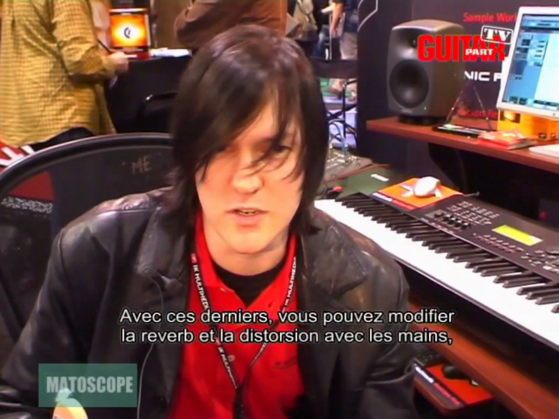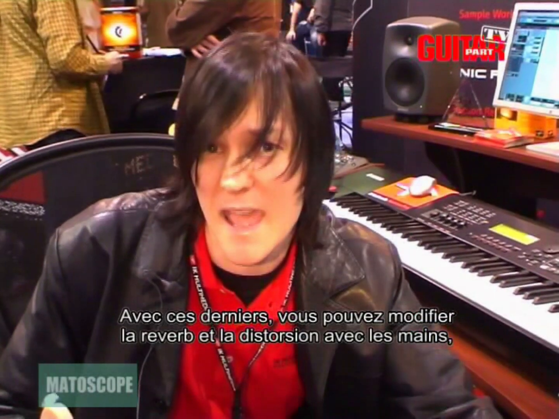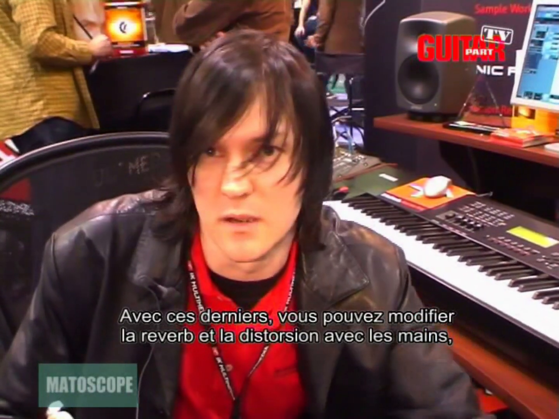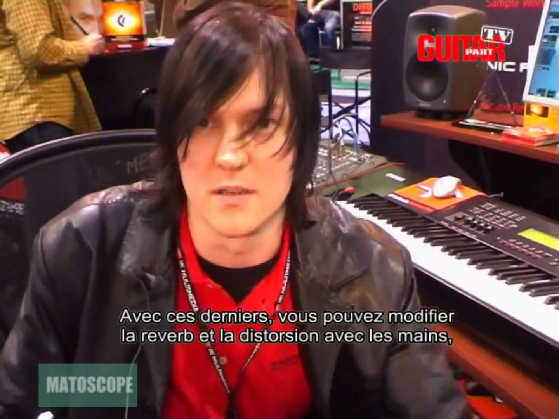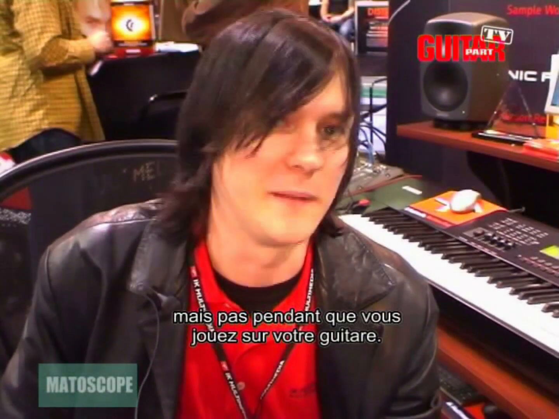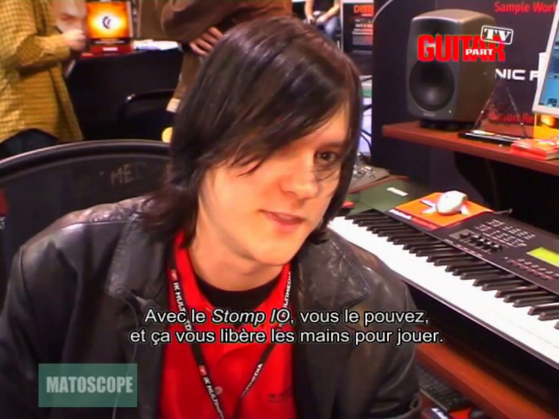Because with the traditional stomp pedal, you can get down there with your hands and change the volume of your reverb or distortion, but you can't do that while you're playing a guitar. So with the Stomp IO, we put that power in your feet so you can play with your hands.